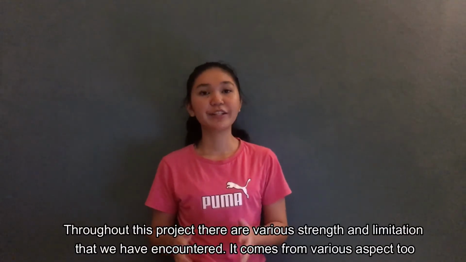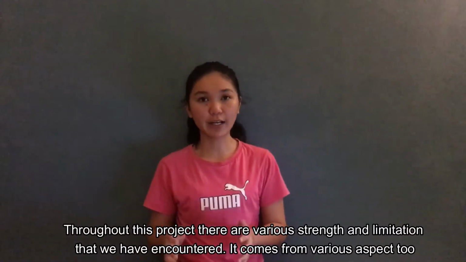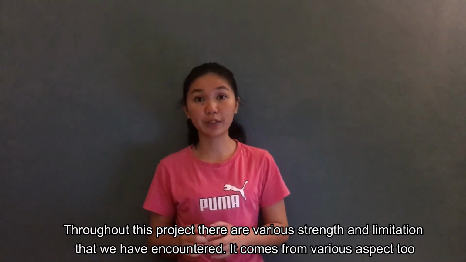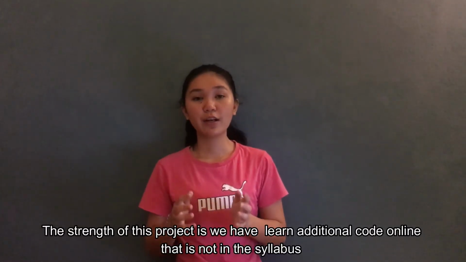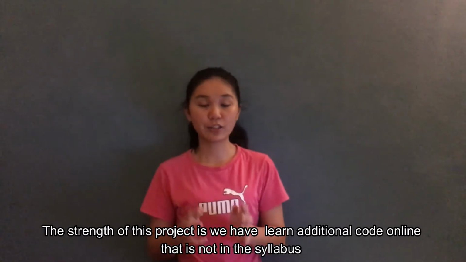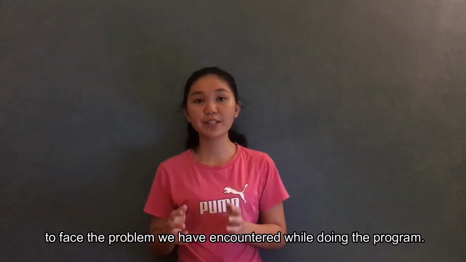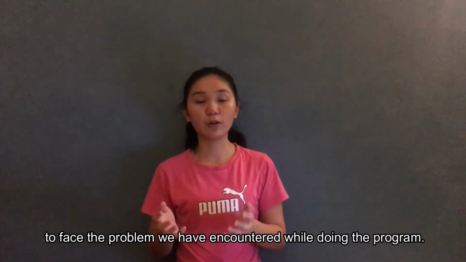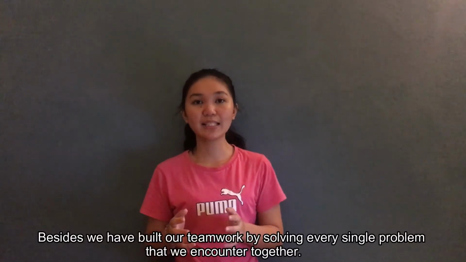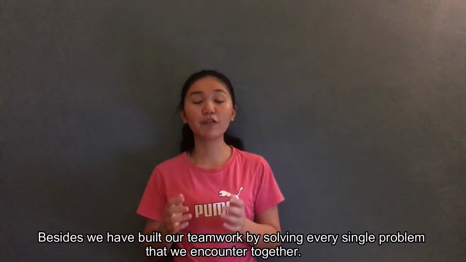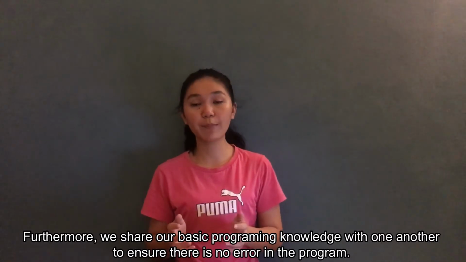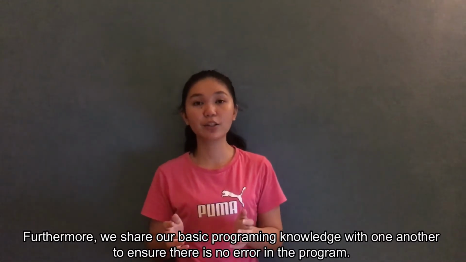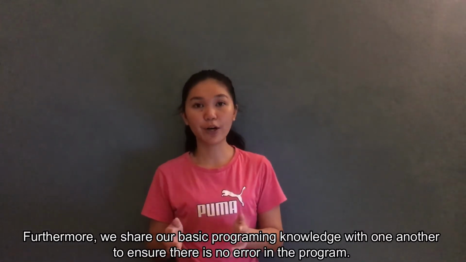Throughout this project, there are various strengths and limitations that we have encountered. It comes from various aspects too. The strength of this project is we have learned additional codes online that are not in the syllabus to face the problem we have encountered while doing the program. Besides, we have built our teamwork by solving every single problem that we encounter together. Furthermore, we share our basic programming knowledge with one another to ensure there is no error in the program.